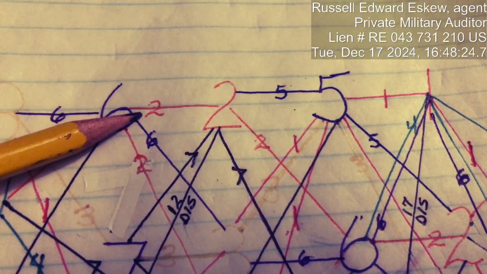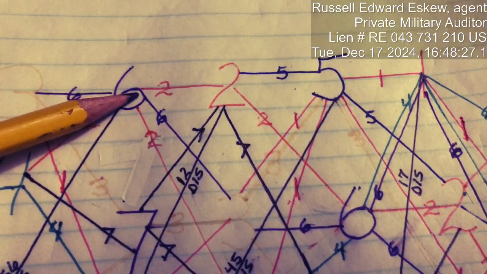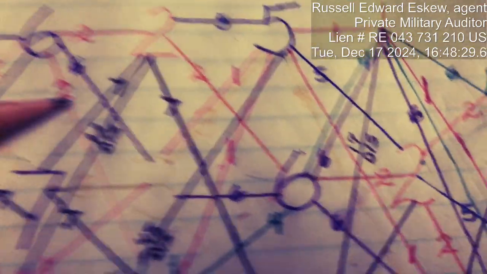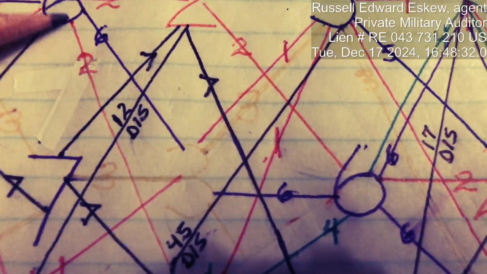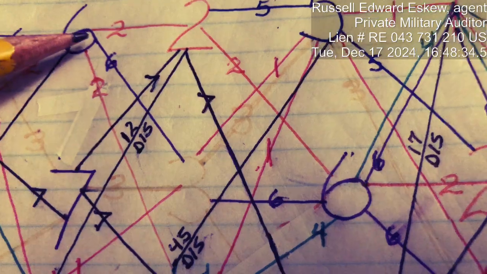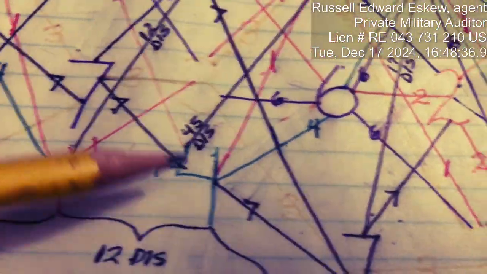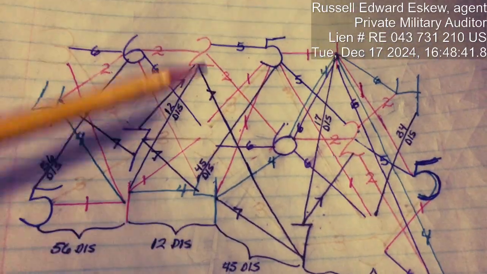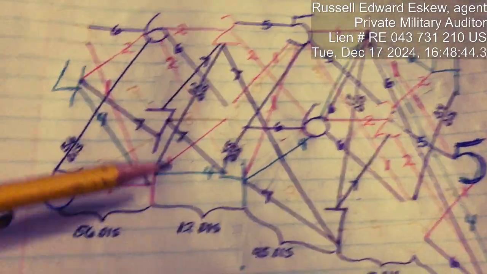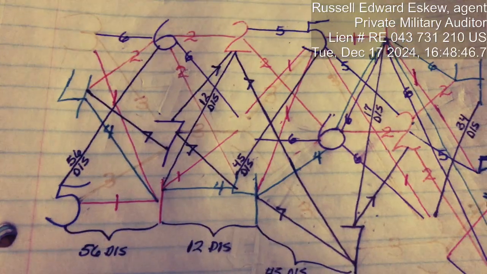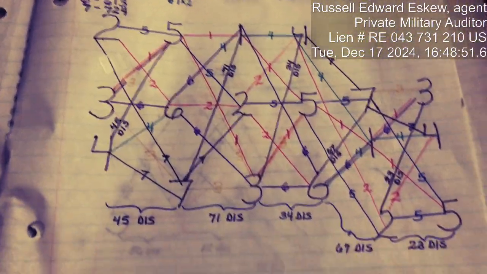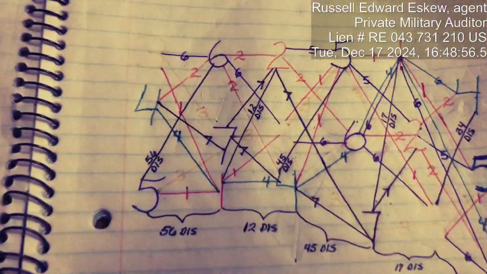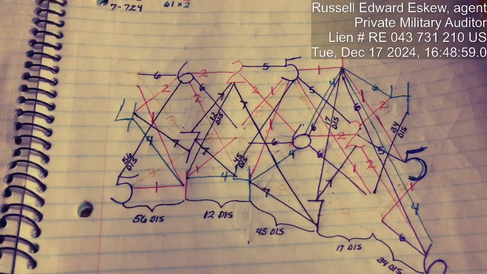6-2 is a red or an orange 2 chord. 6-3 is a 6 purple chord. 6-4, green 4 here. And the brother did color code the main numbers, the main note numbers. They're color coded this time on this chart, whereas the other chart, they're all black. It's easy to read that way, but this is a little different.